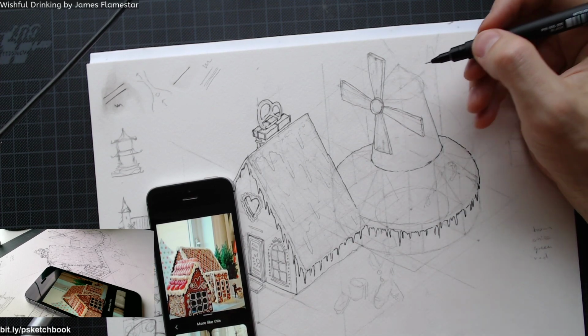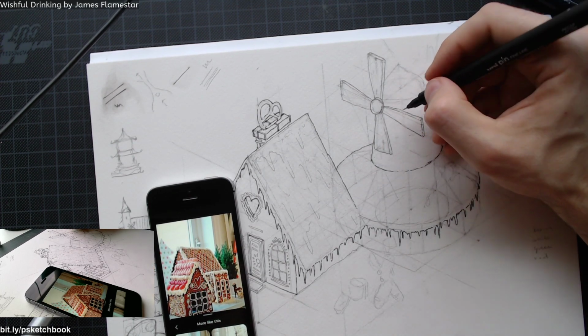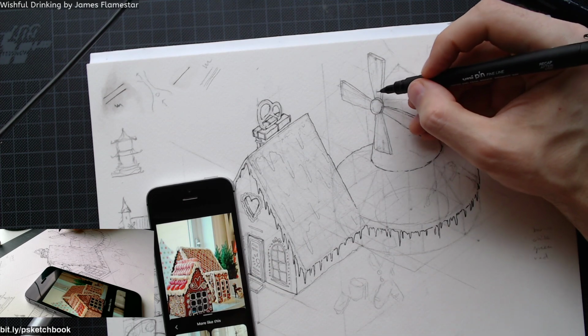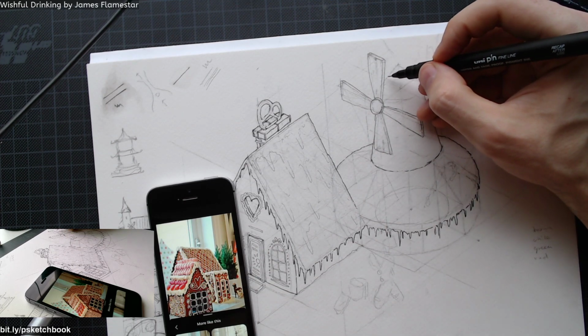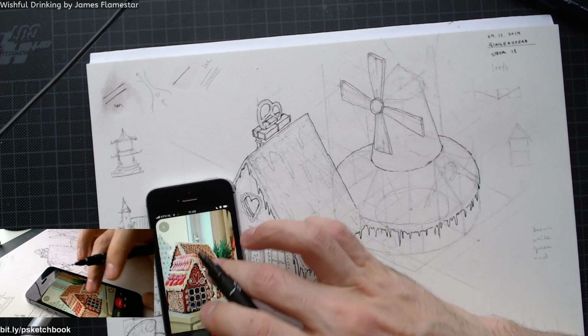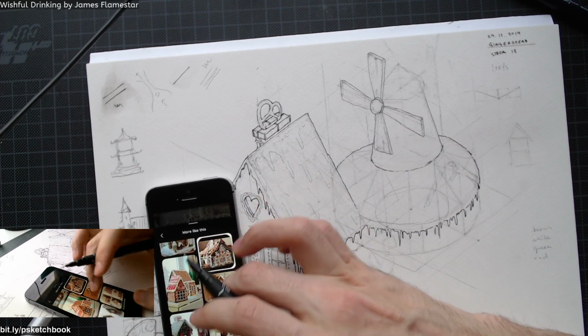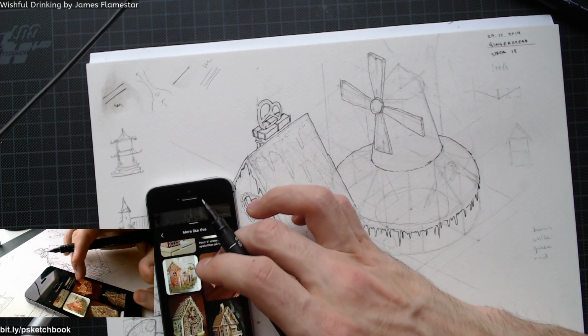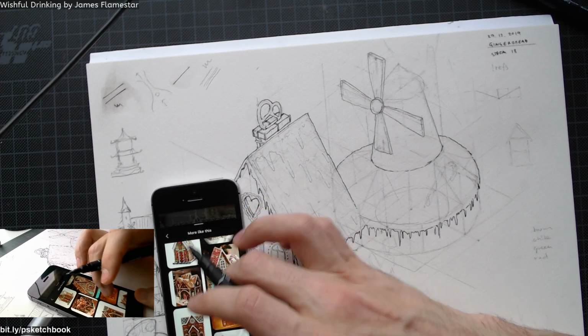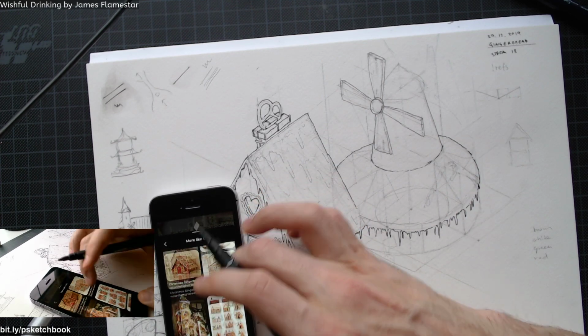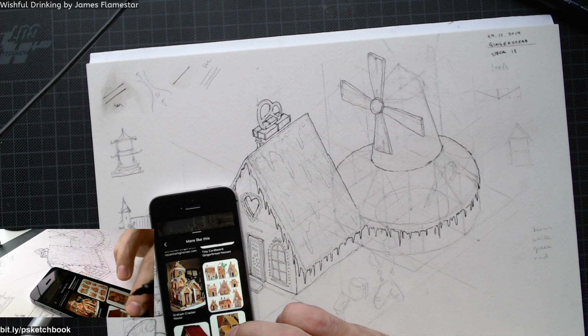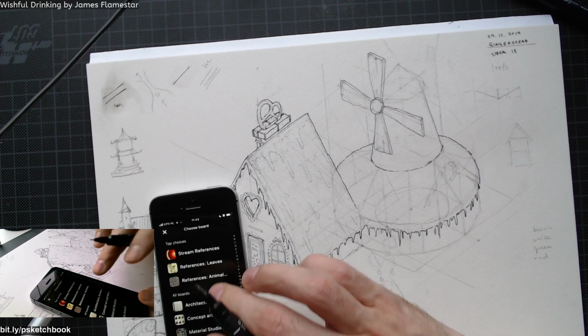So, let's just, don't know what to do with this top thing. Is there anything fun that we can put there? Maybe, these are nice, let's save them.